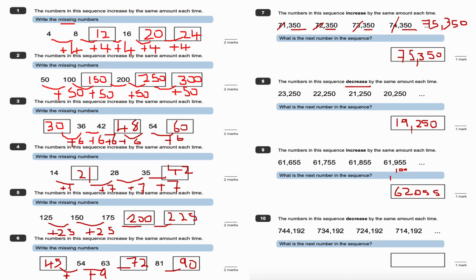Question number 10, the numbers in the sequence decrease by the same amount each time. So I'm looking here at the thousands column, 24. So 44, 34, 24, 14, so it's going to be 704,192. So this is knowledge of what we call place value. So it's looking at what am I given.